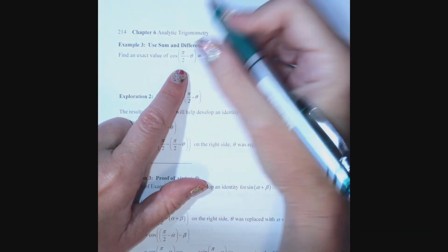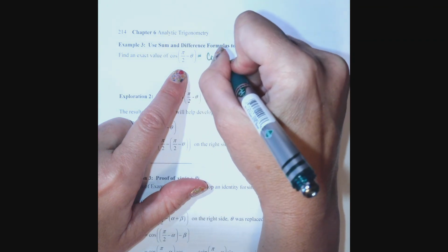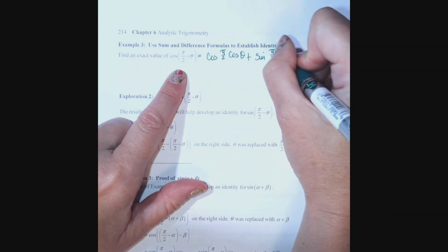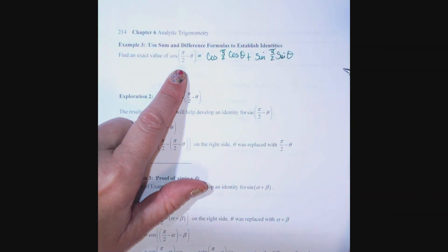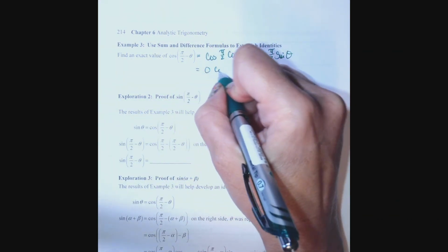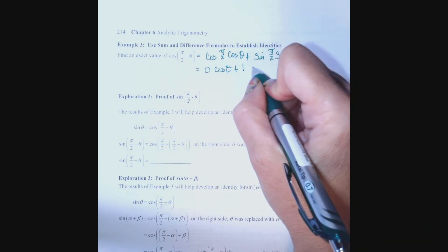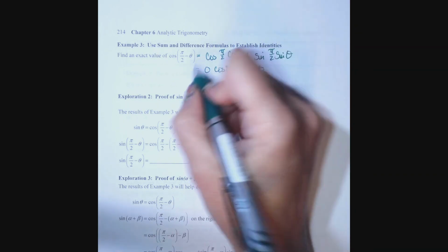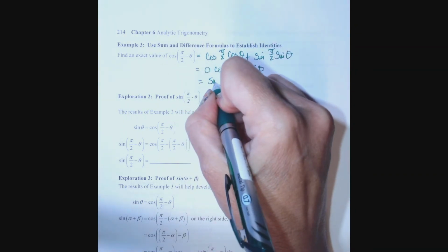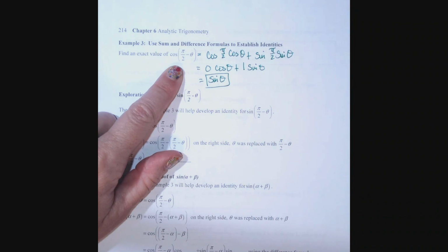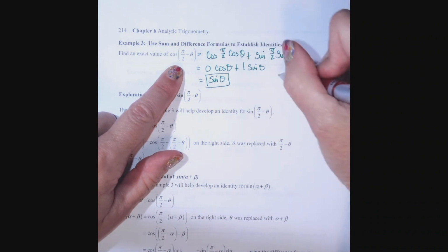First, let's just apply our identity so that we have cosine pi half cosine theta plus sine pi half sine theta, and then I plug in what I know. Well, the cosine at pi half is 0, and the sine at pi half is 1, and anything times 0 is 0, so I'm left with sine theta. Now, this cosine of pi half minus theta is equal to sine theta is actually my cofunction identity.